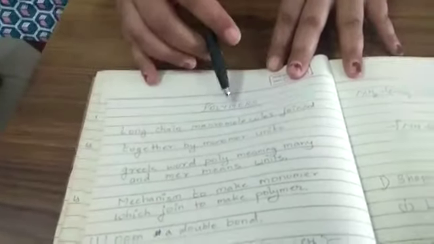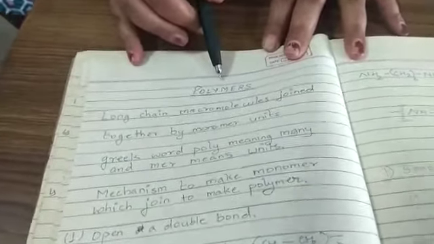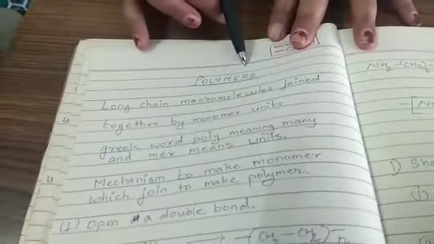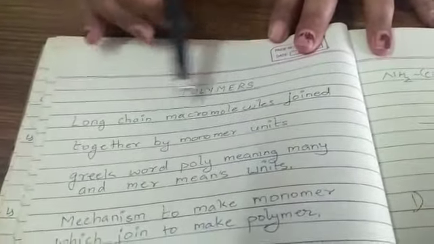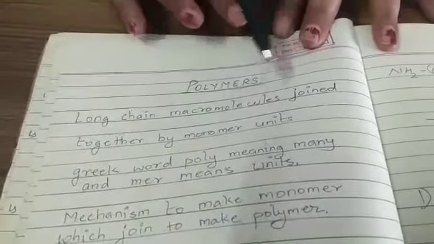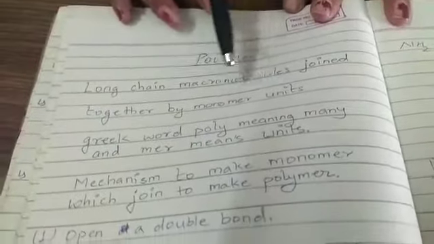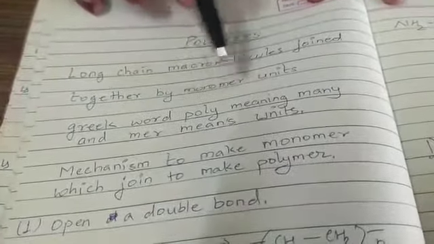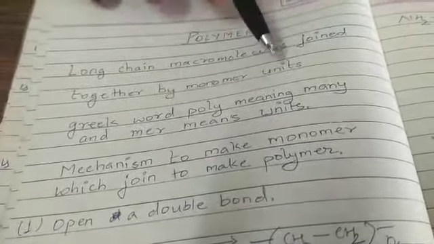Hello, I am Dr. Preeti Pandey, and today we are going to start with the topic of polymers. First of all, the definition of polymers. These are long chain macromolecules joined together by small monomer units. It is derived from the Greek word poly means many and mer means small units.